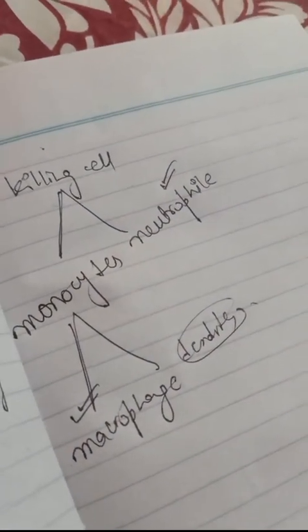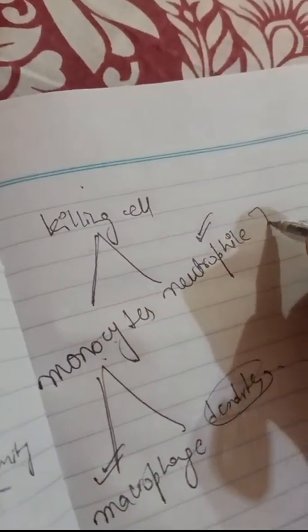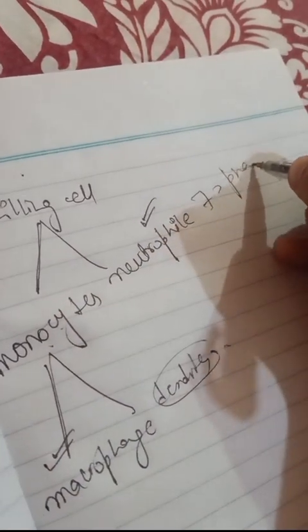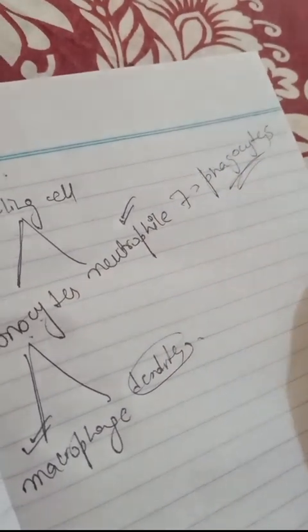Monocytes and neutrophils are both phagocyte cells, which means they perform the process of phagocytosis.